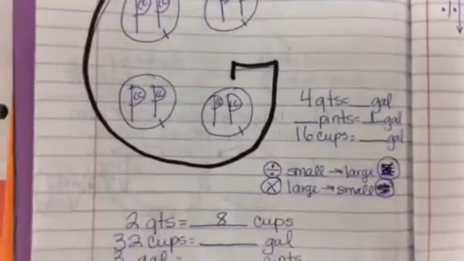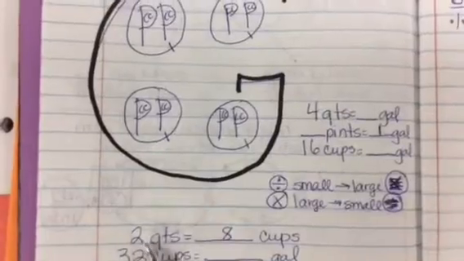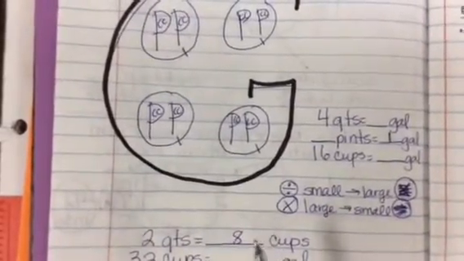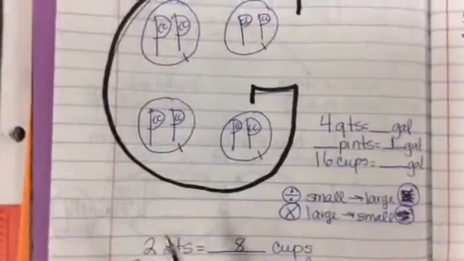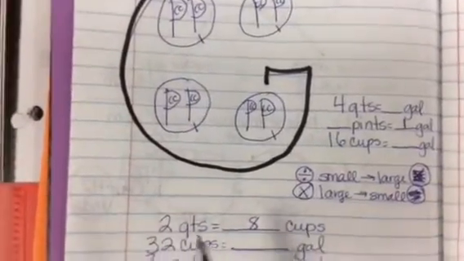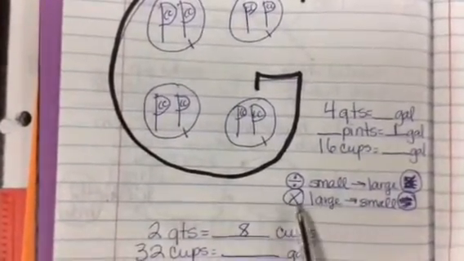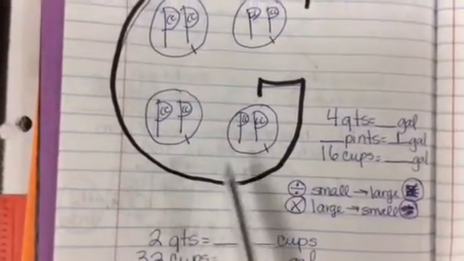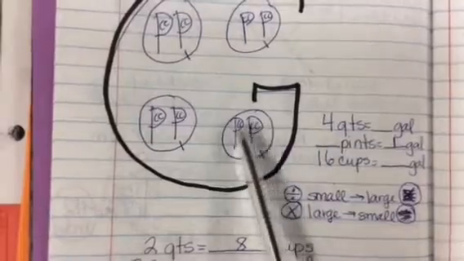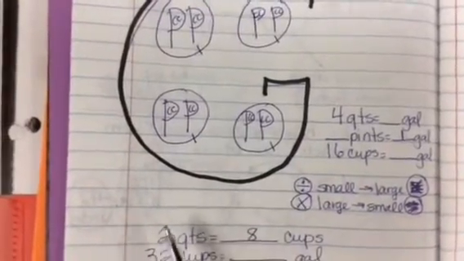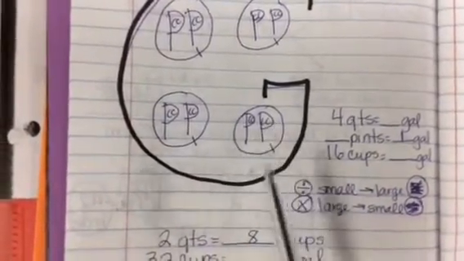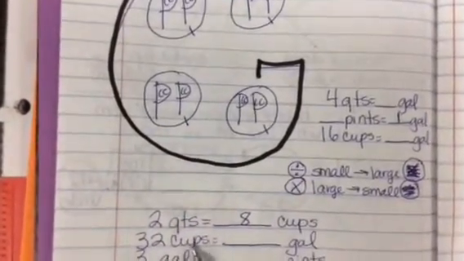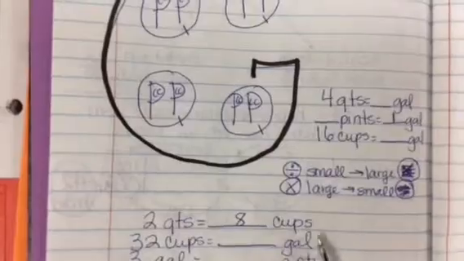All right, so let's just look at this. If I have 2 quarts, how many cups would that be? Well, I'm going quarts to cups, so I'm going large to small, so I need to multiply. So for 1 quart, I know there are 4 cups, so 2 times 4 is 8.